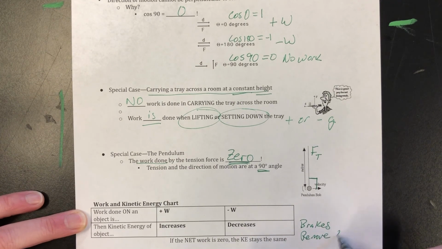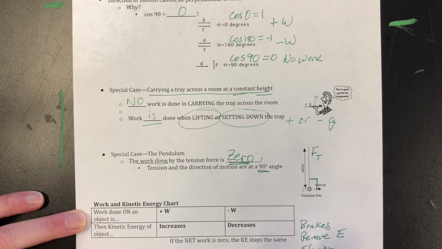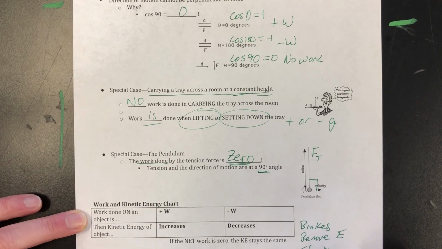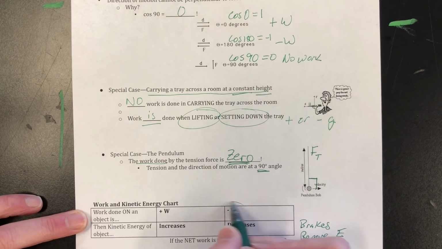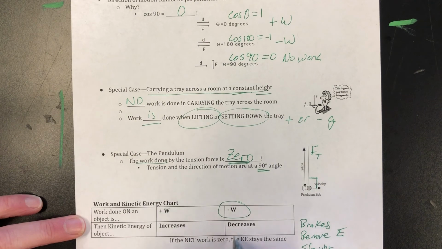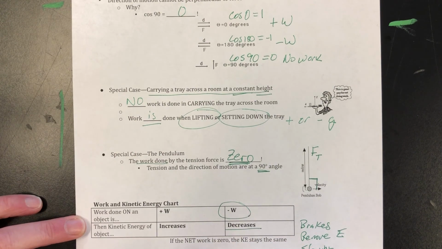So I'm removing energy by slowing the car. And if you think about it, 1/2 mv squared final minus 1/2 mv squared original. Since this is smaller than this one, I'm making the whole thing smaller. So I'm removing energy, which means my work is negative, and the kinetic energy decreases.